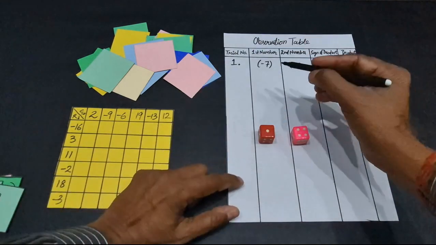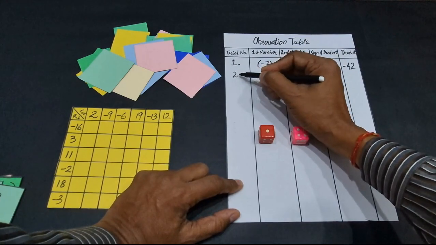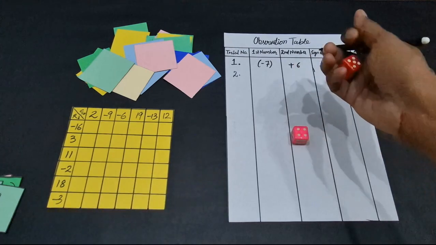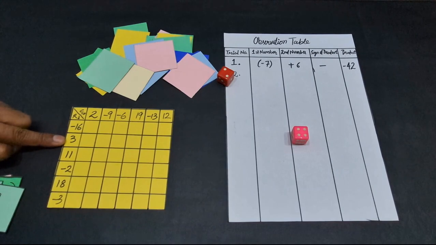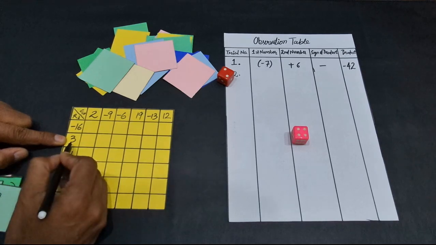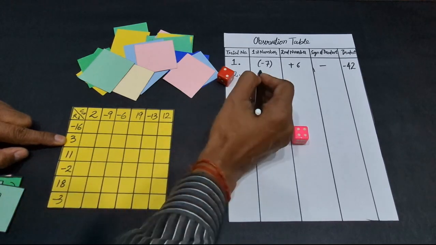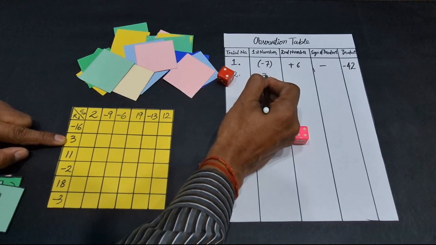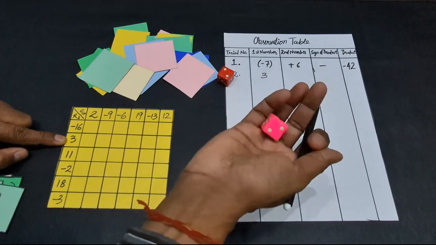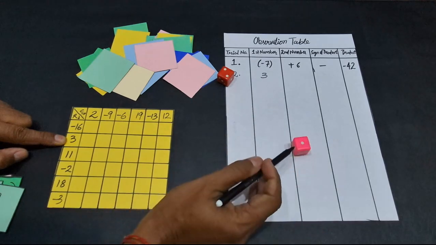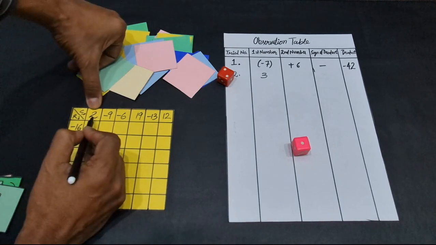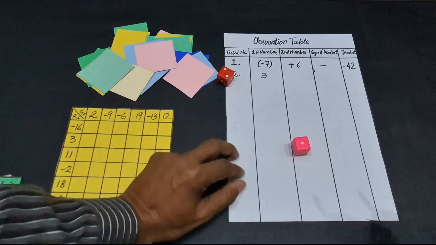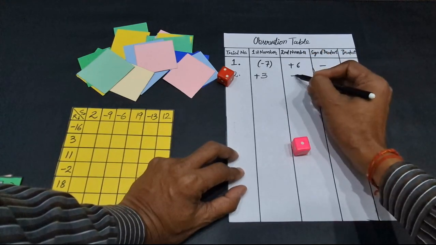So your trial starts with the second trial. Now the red dice, if I roll the red dice, it shows 2. 2 means the second row, right? And the second row contains a 3. So I have to write a 3 here, and the second number will be selected by the pink dice. So if I throw this, this is 1. 1 means the column 1, and that is containing 2. So this is +3 and +2.